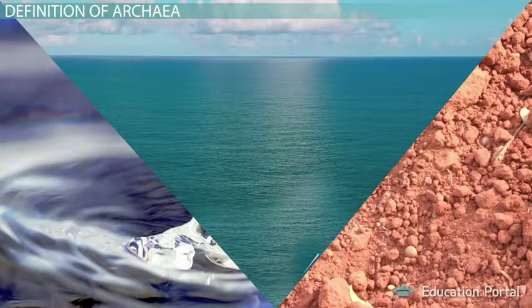Now, not all Archaea are extremophiles. Some are perfectly happy at normal environmental conditions, like those found in soil, lakes, and oceans. But let's talk about a few of the extremophile groups.